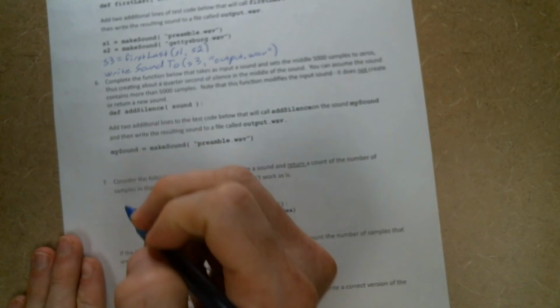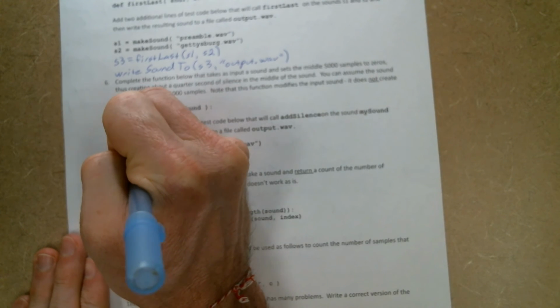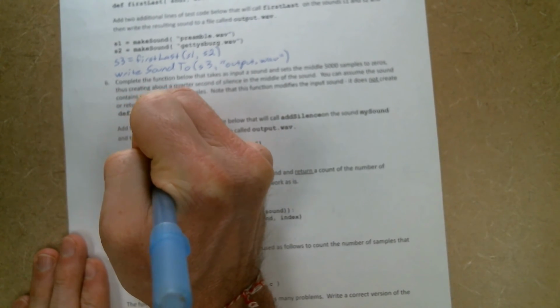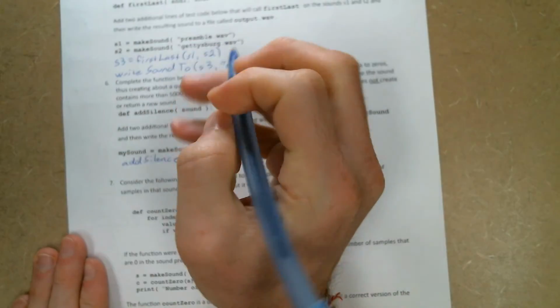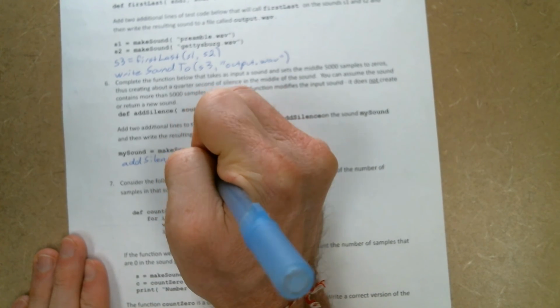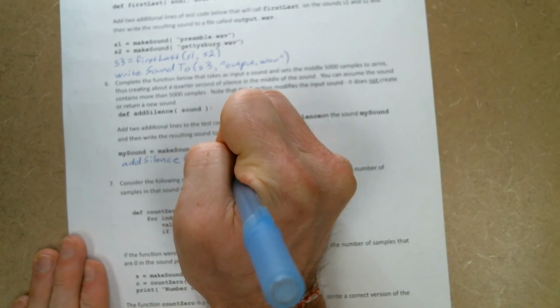All right. So going back to the front to write our test code here, we've got my sound equals make sound preamble.wave. Then we just have to call our function that we just wrote, which was add silence. And we're sending it my sound. Now this function is directly modifying my sound.